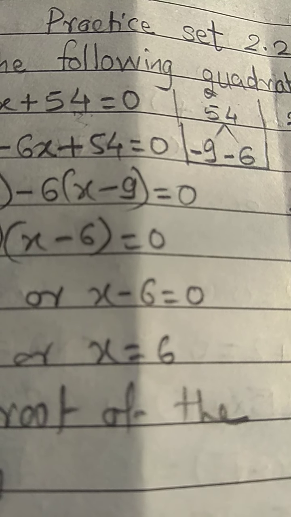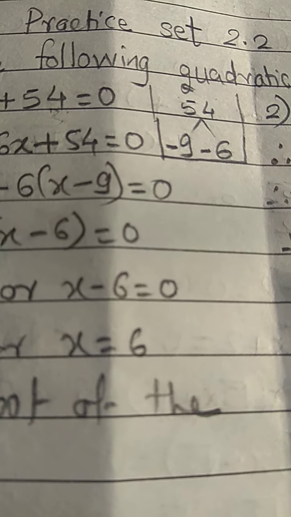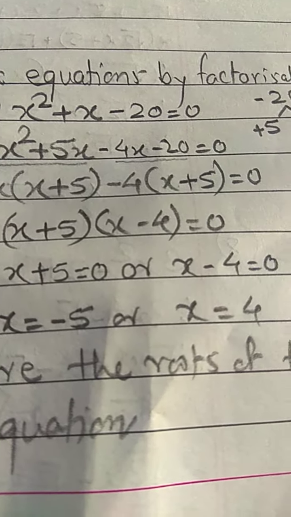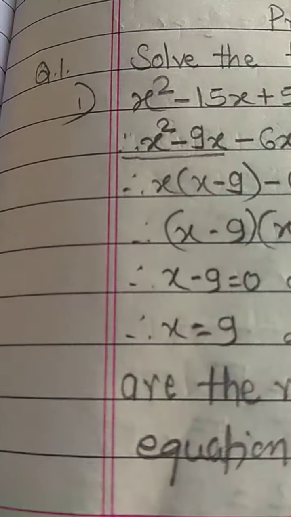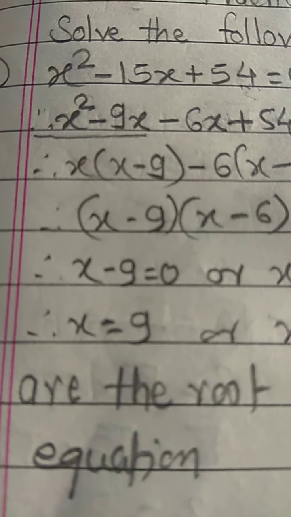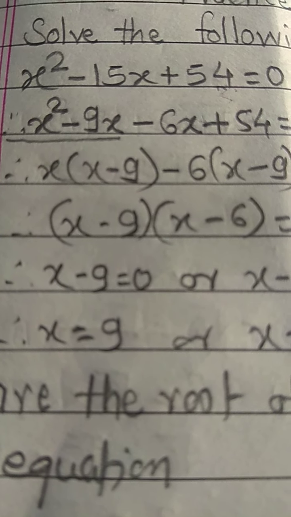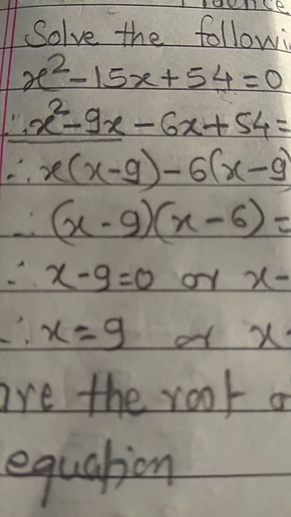Practice set 2.2 question number 1. Solve the following quadratic equations by factorization. First one, x square minus 15x plus 54 equal to 0.